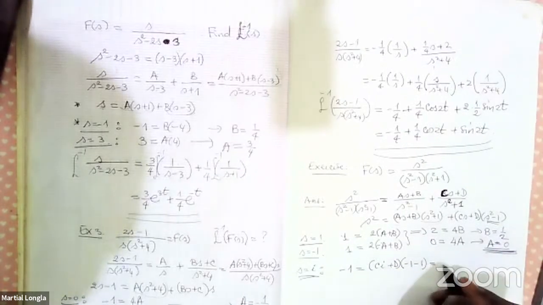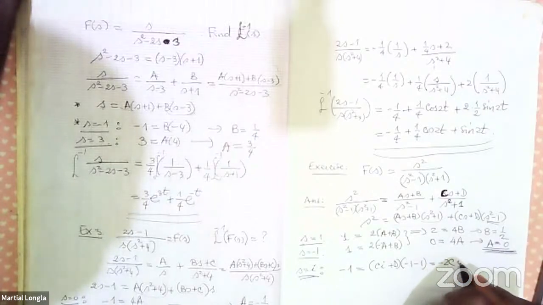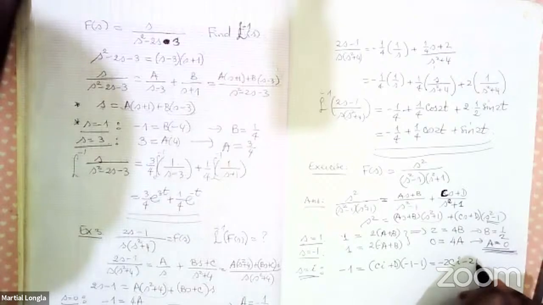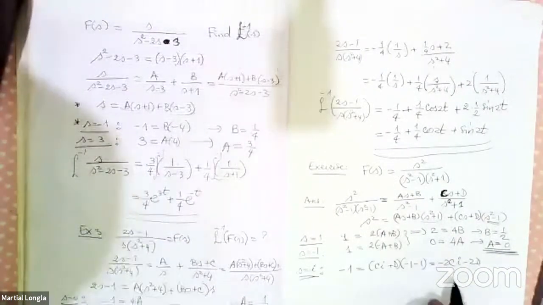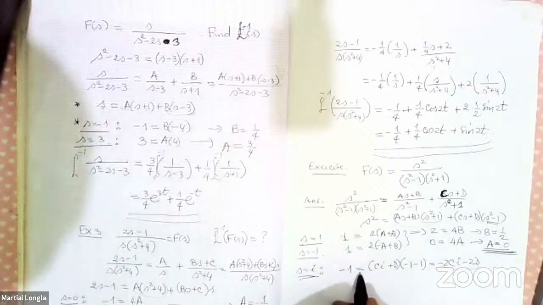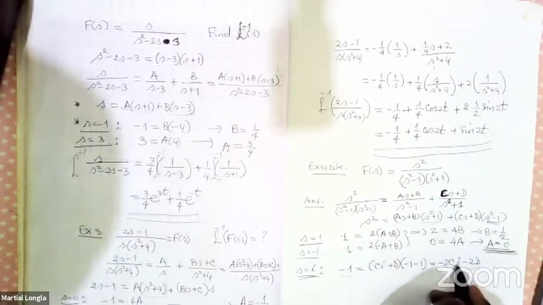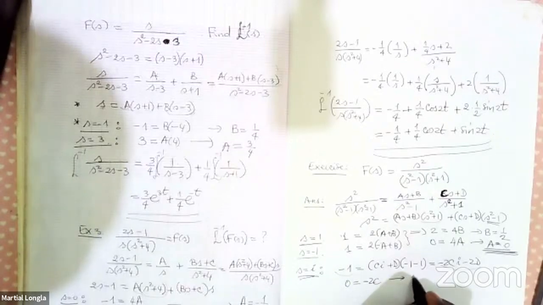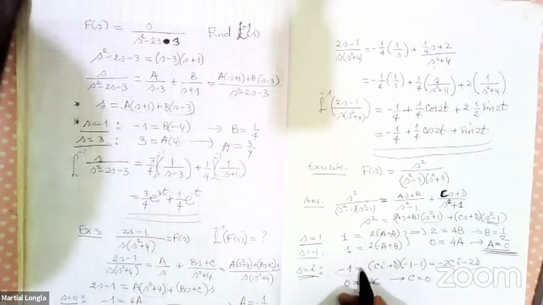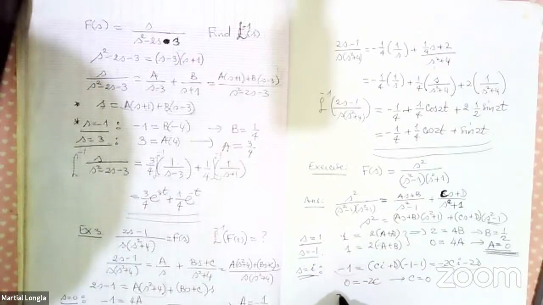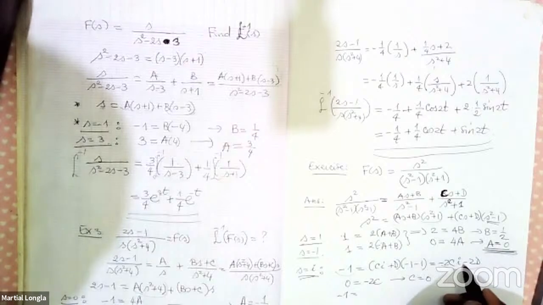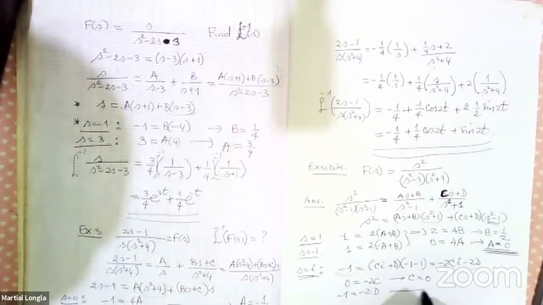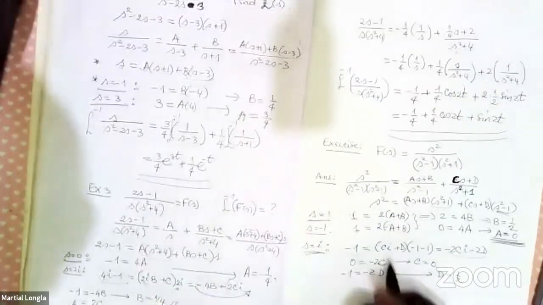So that is equal to minus 2 ci minus 2d. And again, this is a complex number that is equal to -1. So the imaginary part is 0 here, and the imaginary part there is -2c. So you get c equals 0. The real part is -1, and the real part here is -2d. So you get d equals 1/2. So that's it.